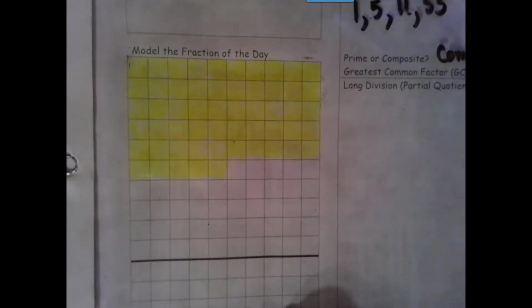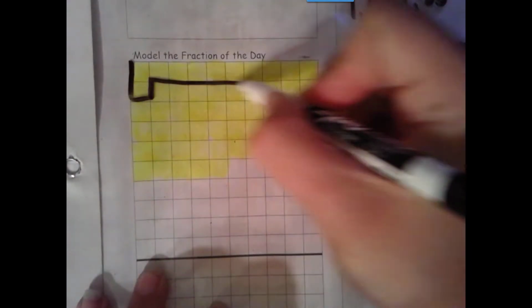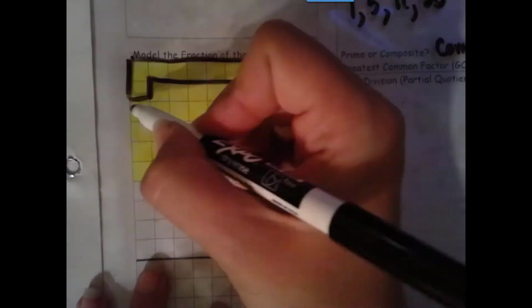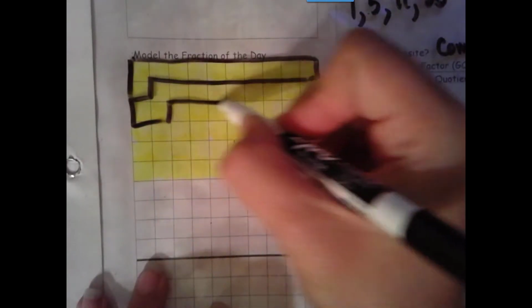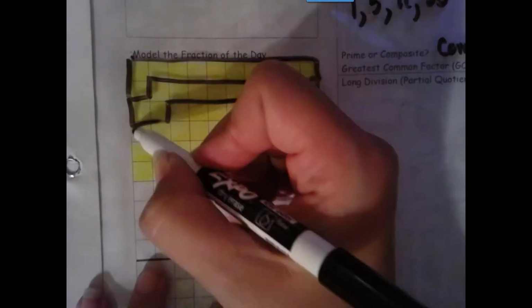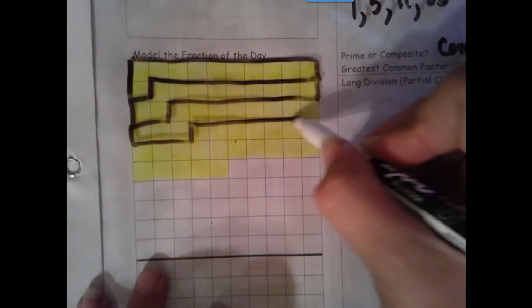So 55 did not work. So let's try 11. Okay, make sure you keep your shaded separated from your unshaded. Make sure there's 11 in each group.